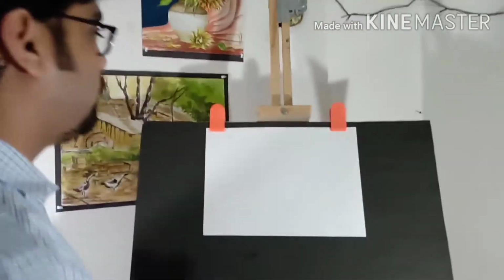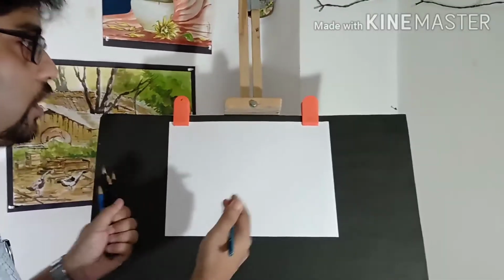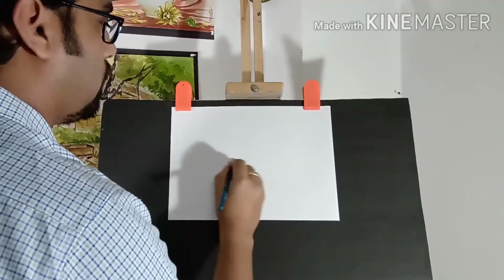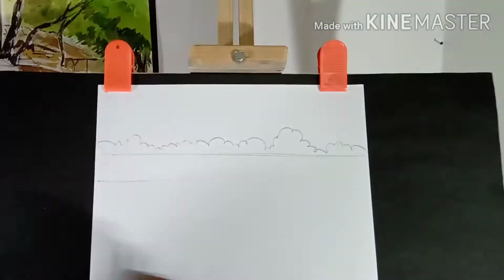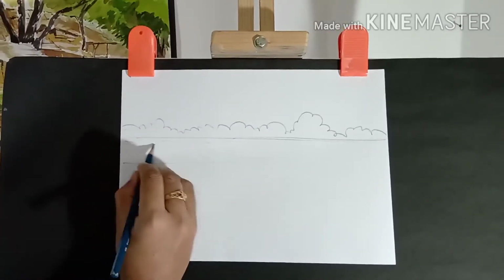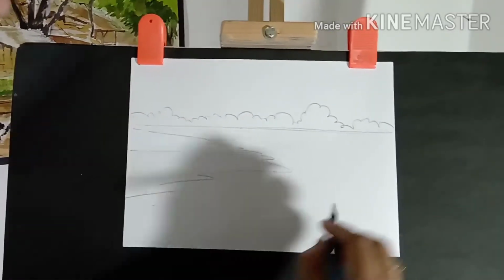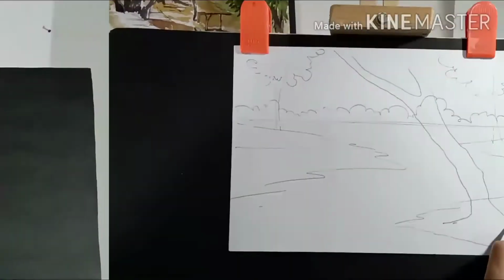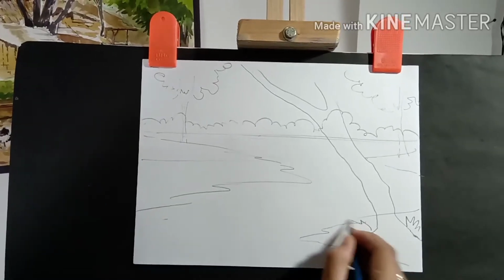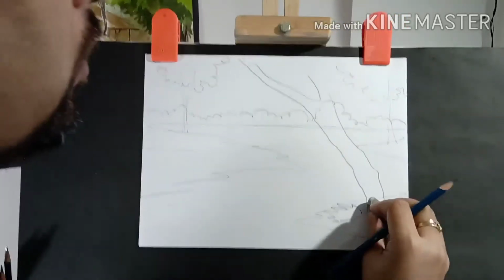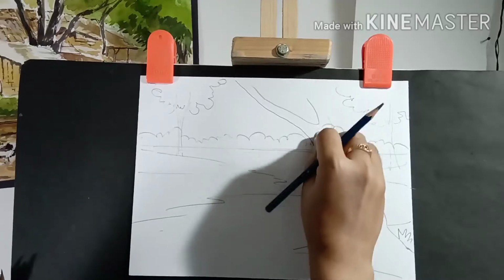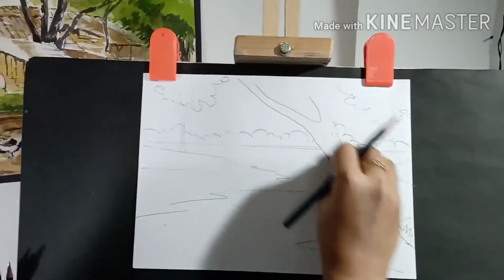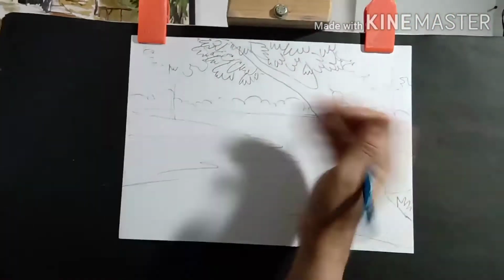Some basic things are, suppose first I just draw some landscape formation. It is one simple landscape.